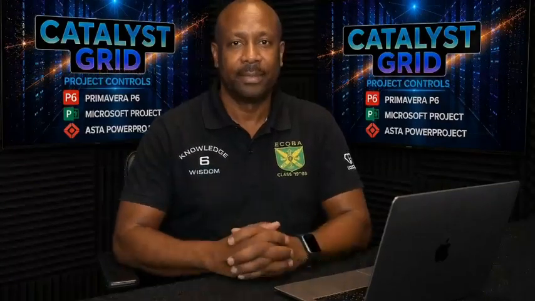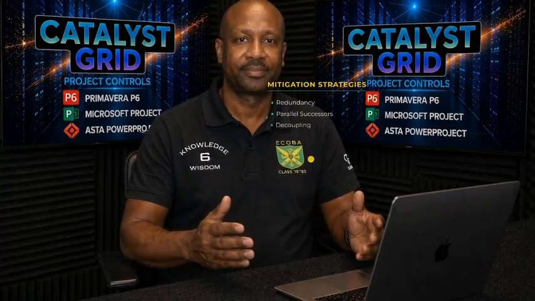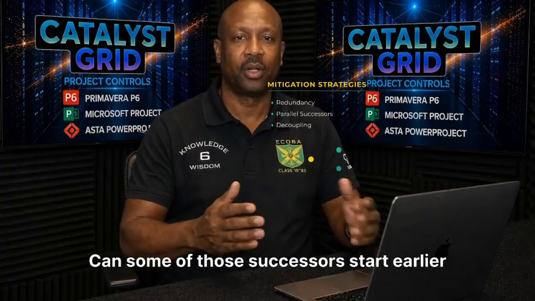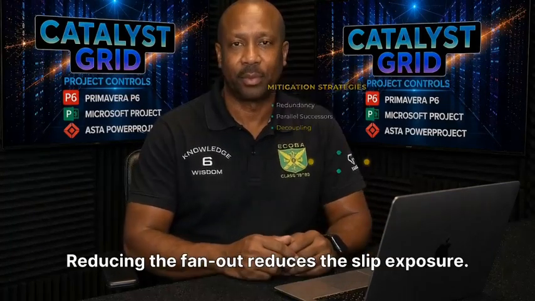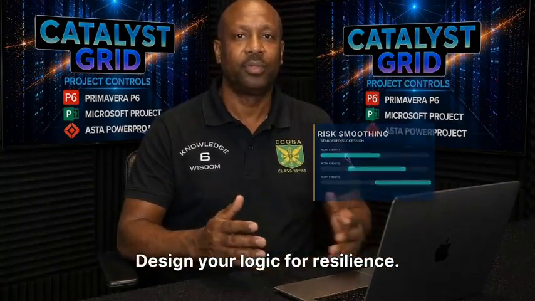Trust the physics. To mitigate diverge point risk, try to decouple downstream activities. Can some of those successors start earlier using partial data? Reducing the fan-out reduces the slip exposure. By staggering the start of successors or creating intermediate handovers, you smooth the risk. Don't let one slip take down 10 work fronts at once. Design your logic for resilience.